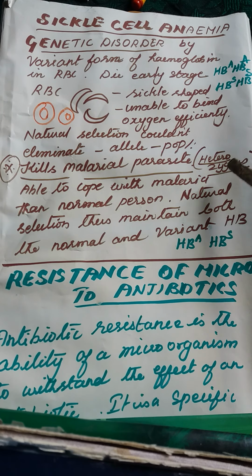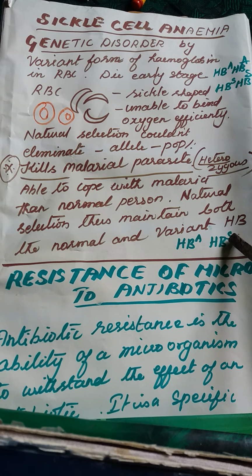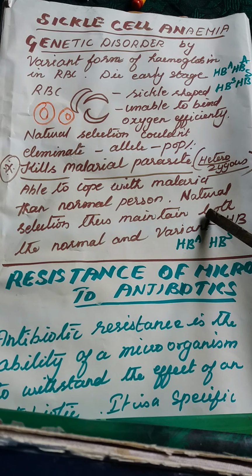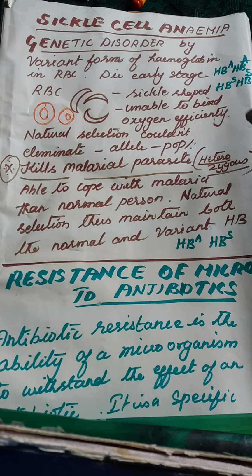But the heterozygous form, HBA and HBS, is accepted by nature. Even though half of these cells are affected, it is the carrier, which is accepted by nature. Because this HBA and HBS genotype can survive well in the area which is affected by malaria.